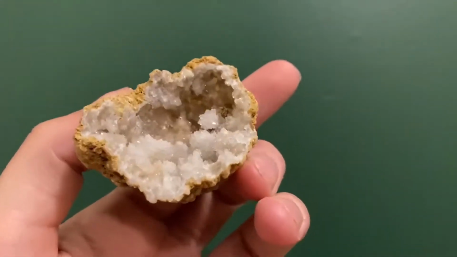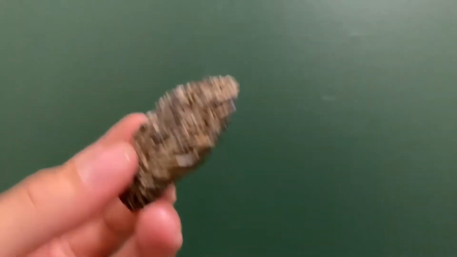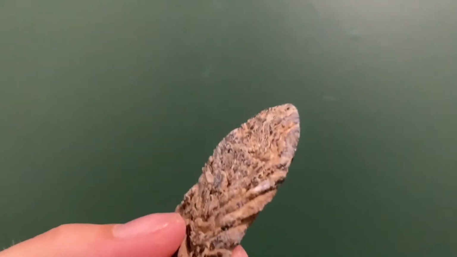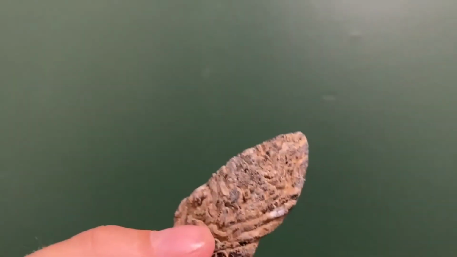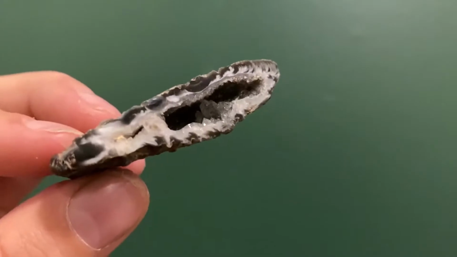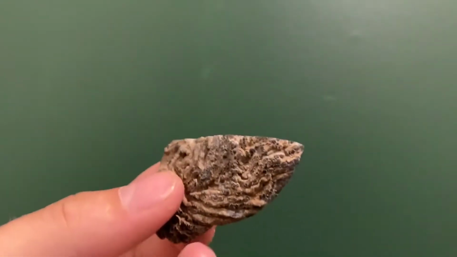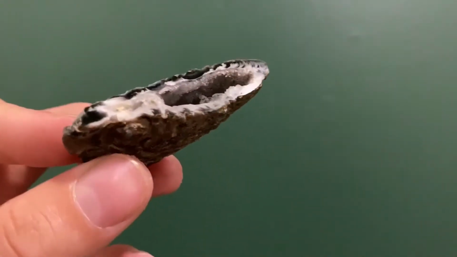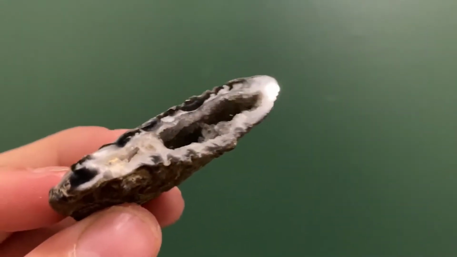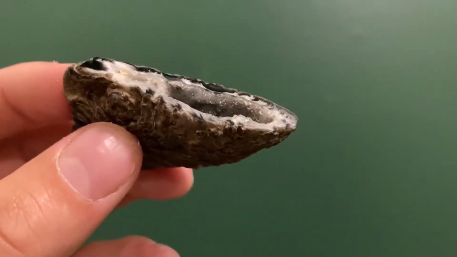Water from rain or rivers gets into the empty space and leaves behind minerals as it evaporates. Over time, these minerals build up onto each other to form crystals. You can tell how old a geode is by how big the crystals are, and you can tell what kind of geode it is and what kind of minerals it is, often by looking at the color of the crystals.